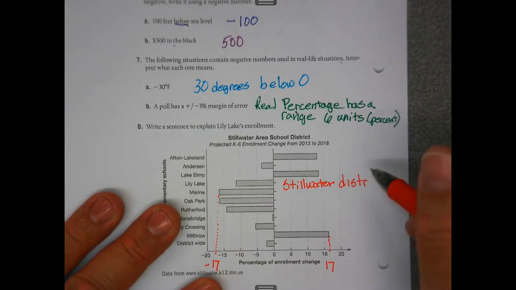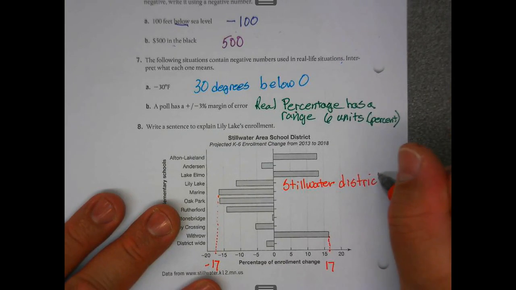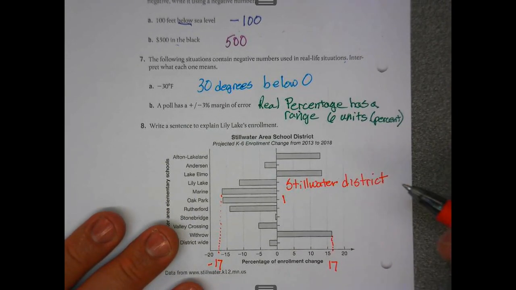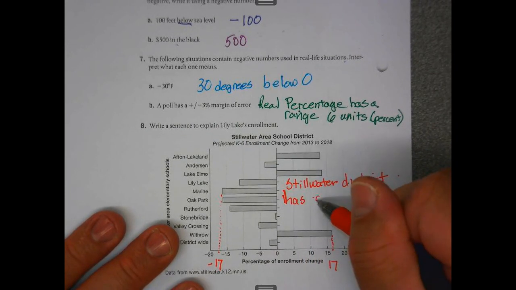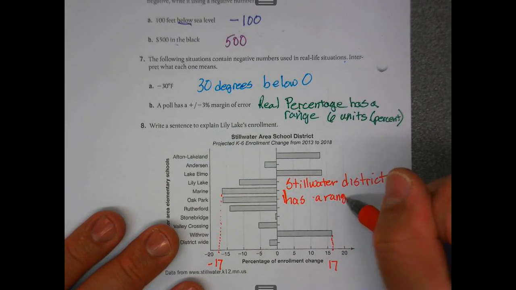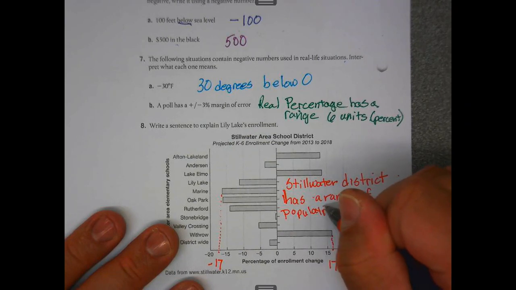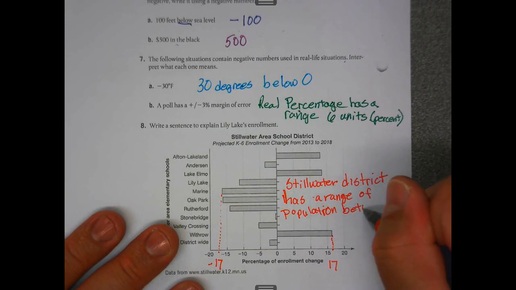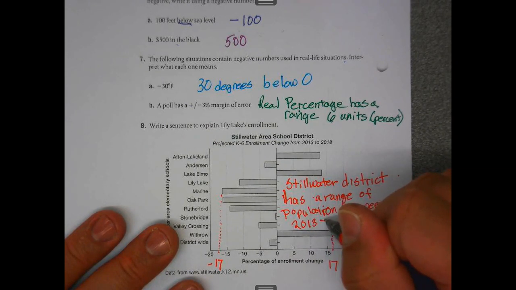District has a range of population from the years, let's say in between 2013 through 2018 of plus or minus 17. And the last page.